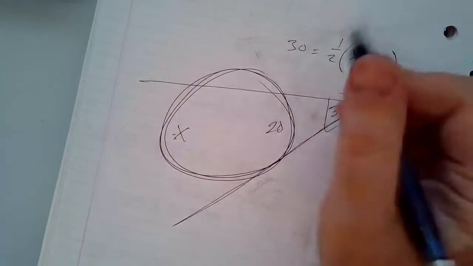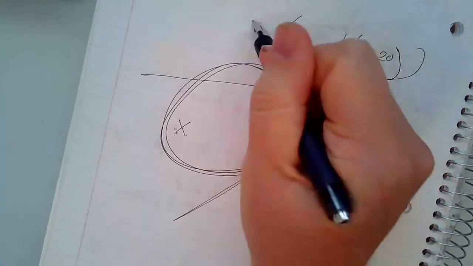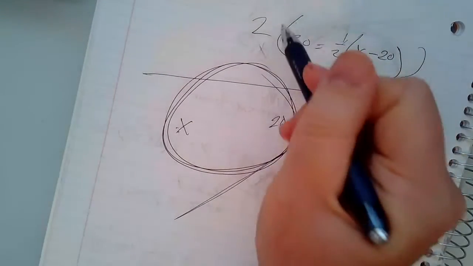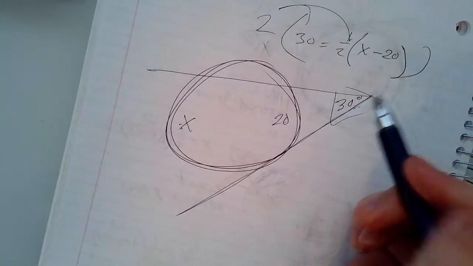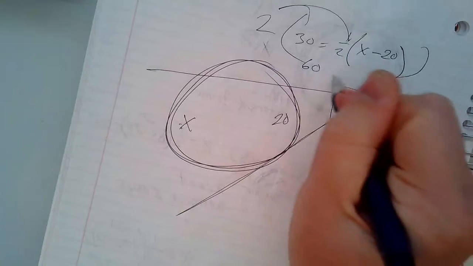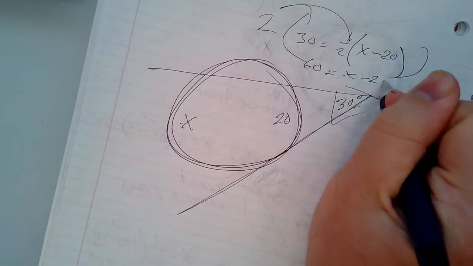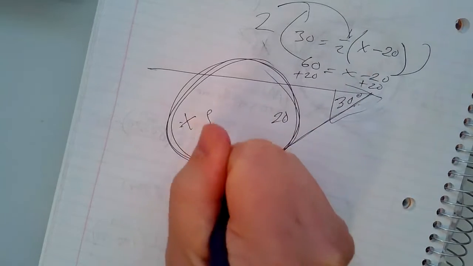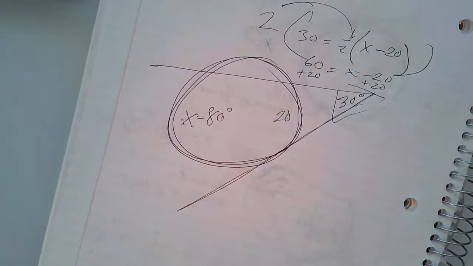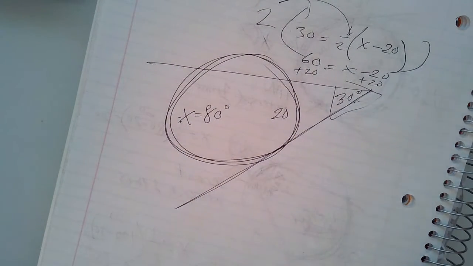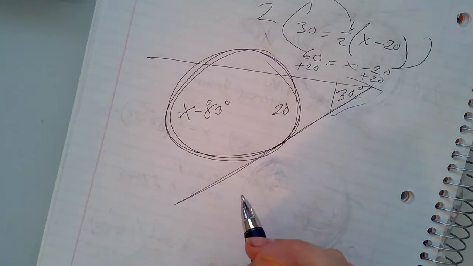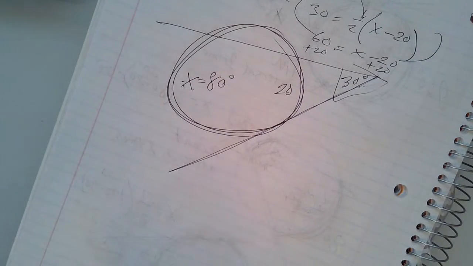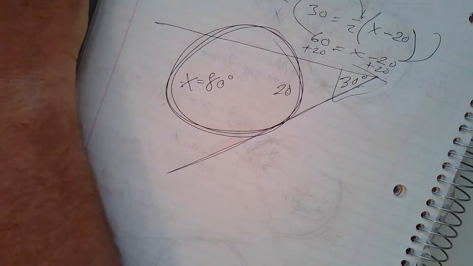And then I would solve by multiplying both sides by 2 to get rid of the fraction. And I would end up with 60 is equal to x minus 20. Add 20 to both sides, and I know that x is equal to 80 degrees. It's going to go like that every single time. Okay? So in your examples, you have those.